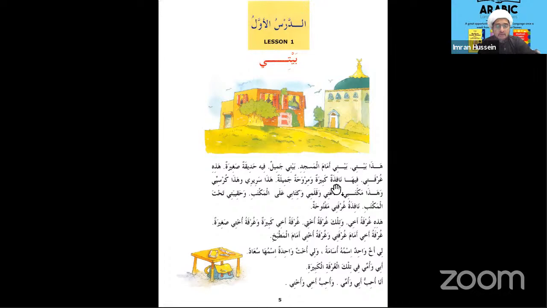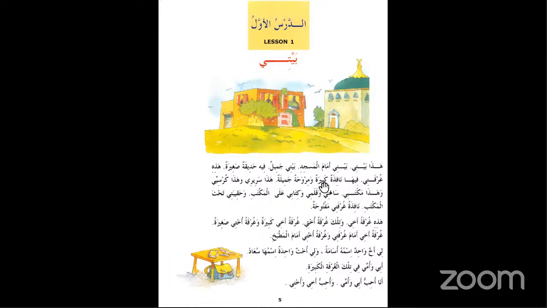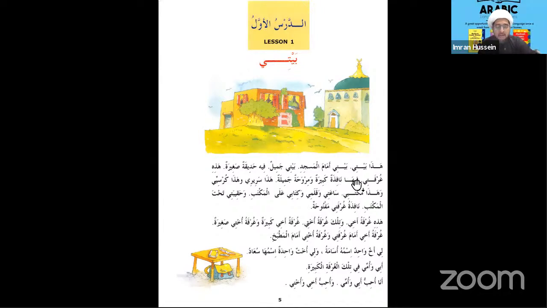Fiha nafidatun kabiratun. So nafidatun is a noun, window, and kabiratun is the adjective for the window itself. Again here, fiha is the predicate. Nafidatun kabiratun is the subject. So the subject is coming postponed and the khabar is coming in the beginning of the sentence. Okay. And then we have wa mirwahatun jamilatun, and a beautiful fan. Mirwahatun jamilatun, a beautiful fan. So mirwahatun jamilatun is sifa mawsuf again.